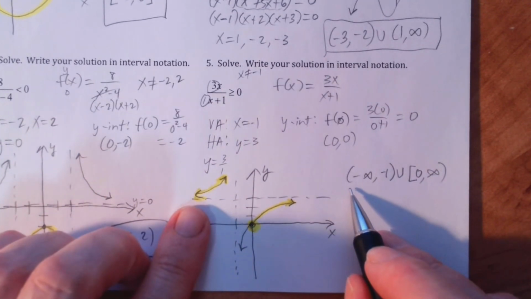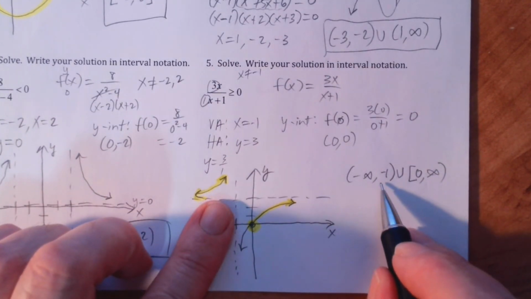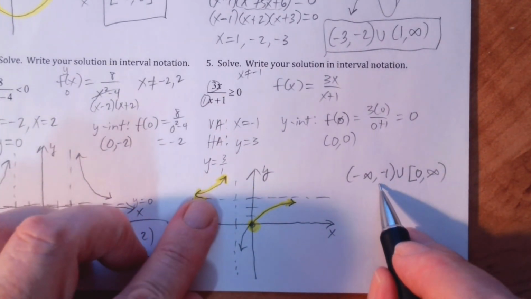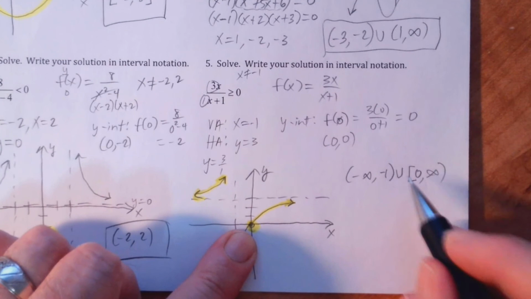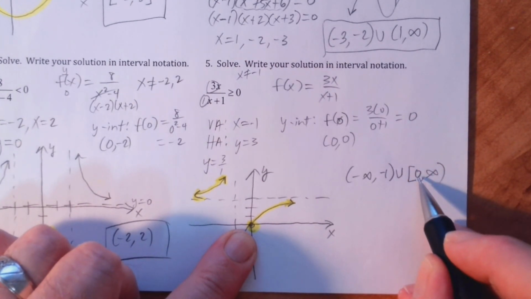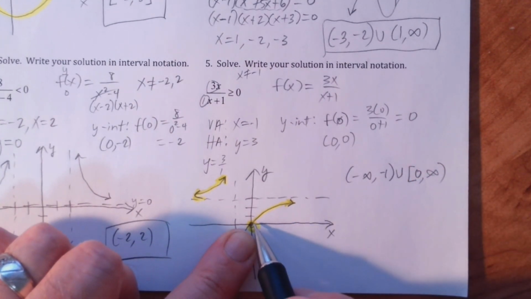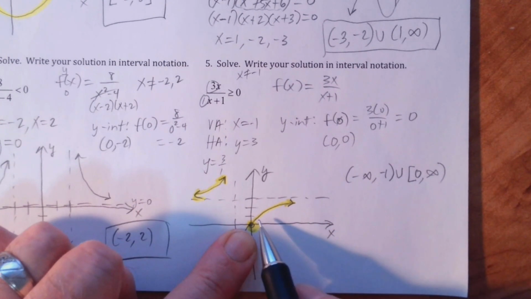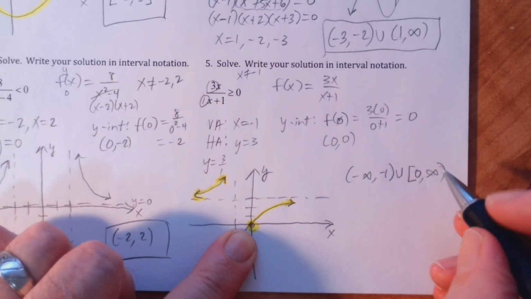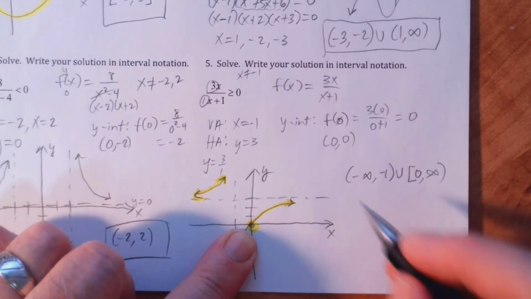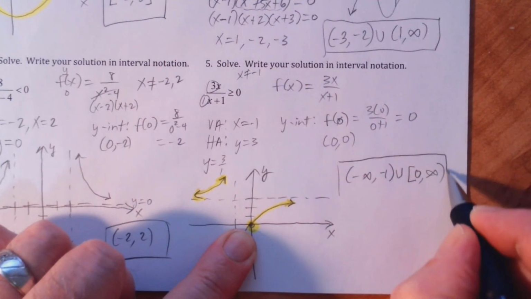When x goes from -infinity to -1, this function is greater than 0, which is what we need it to be. Notice here we're equal to 0. That's why we're including 0 in our solution. And then from here on, we're greater than 0. Our y values are positive. And so that would be from 0 to infinity. And so that's our solution.